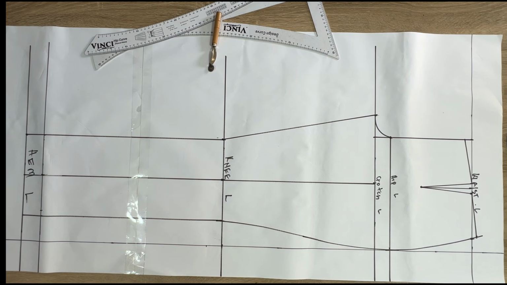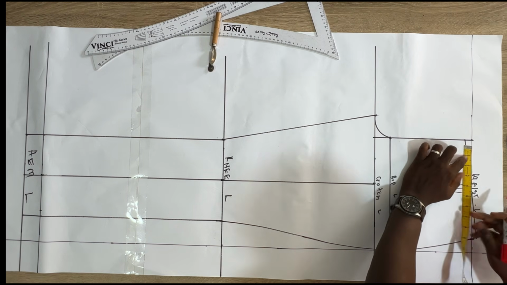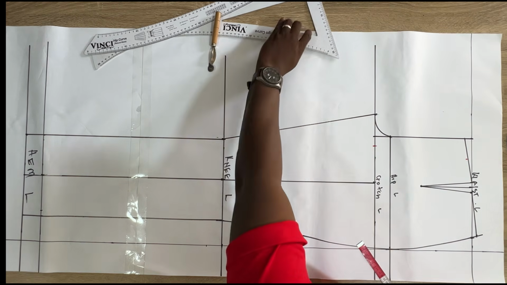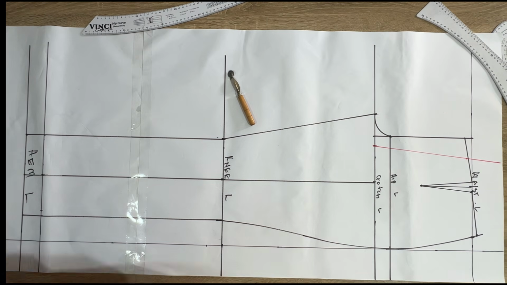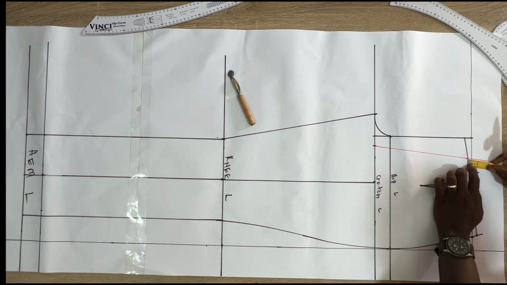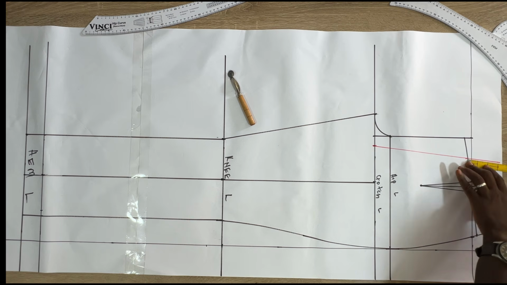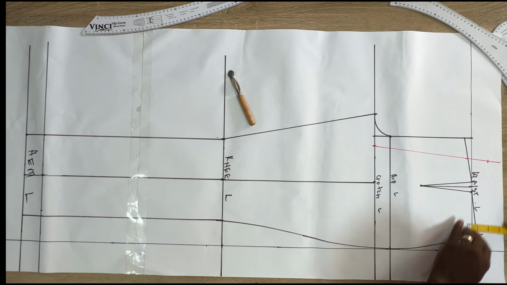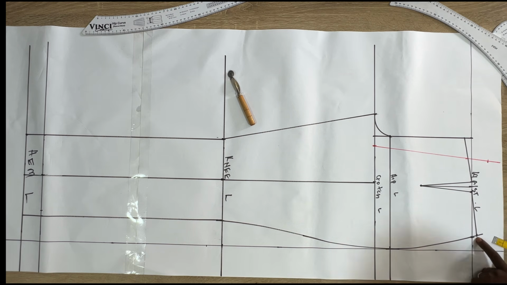Now to continue with the back pattern, I'm going to use a red marker so that you see the difference. So you mark 2 inches here, and then on that line you mark 1 here also, and then you extend it upwards. Remember, the extension here for the back part, you go up by 2 inches. And remember we went up here by half for the front pattern. We're also going to go up by half for the back pattern as well.